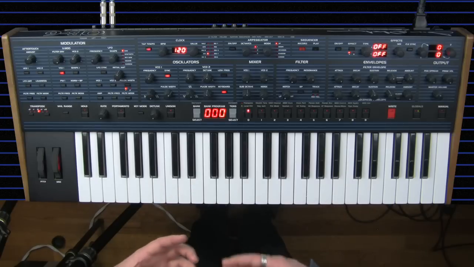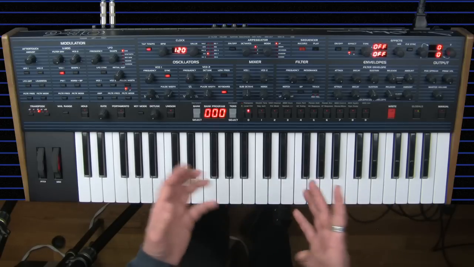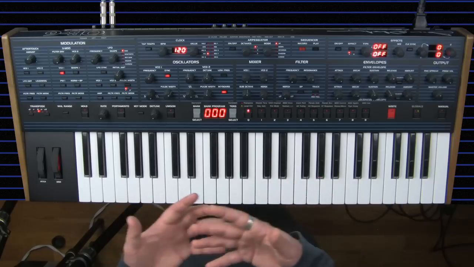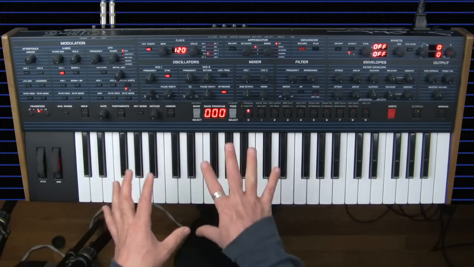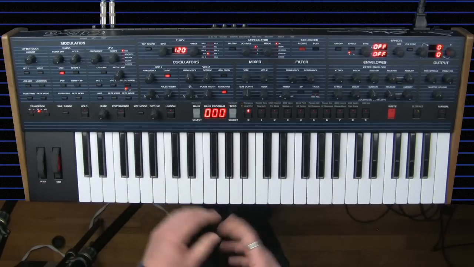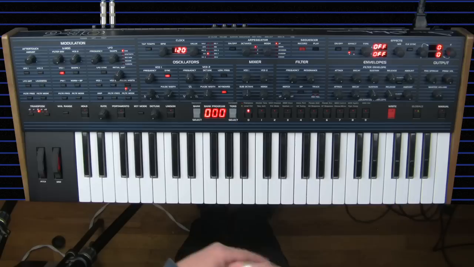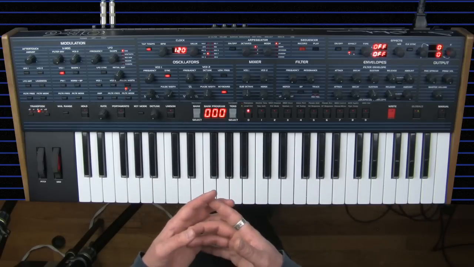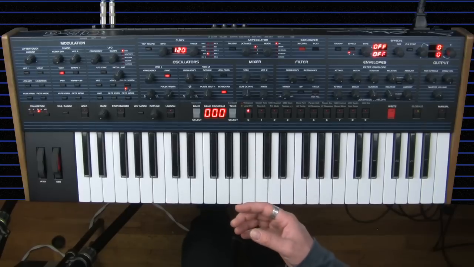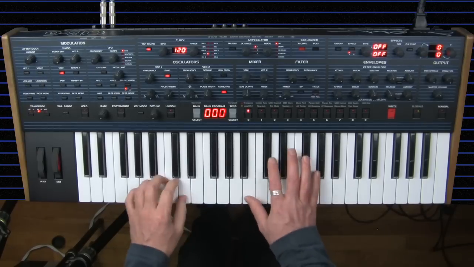Yeah. I know I said it a lot with the Prophet 6, but when you use the cross mod and then use it with the complexity, the functionality of this design as well as the Prophet 6 design, you can create some extremely complex and varying sounds that vary greatly over time.